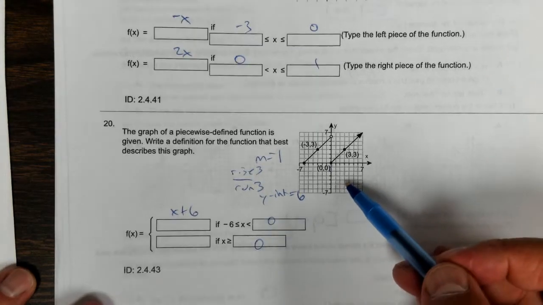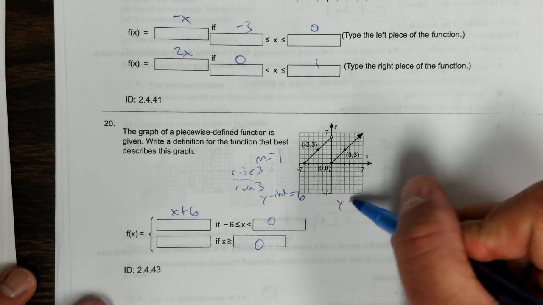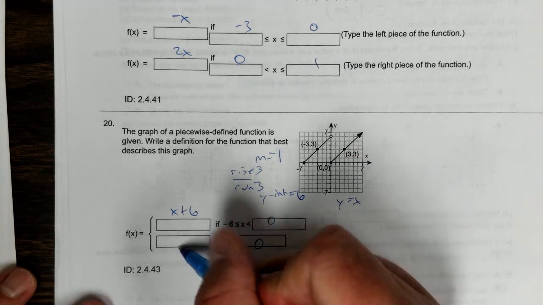And then this one is simpler. It's just based on the parent function y equals x, because the numbers are the exact same. So you just put an x there.